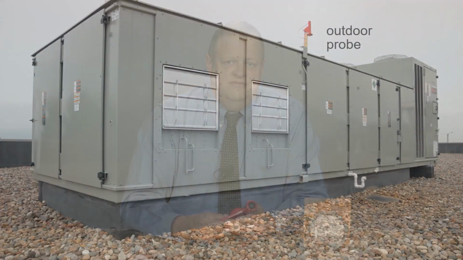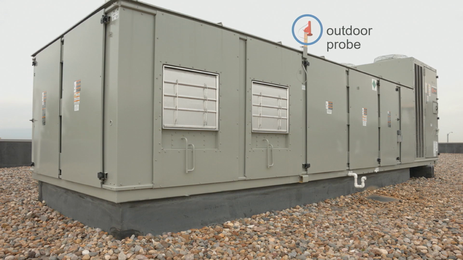Now, often, this outdoor probe is attached to the building or mounted on the HVAC equipment itself, as shown here on the top of this rooftop unit. You want to put it in a location where people will not tamper with it and not too close to vertical surfaces so that you don't get localized pressure pockets caused by blowing wind.